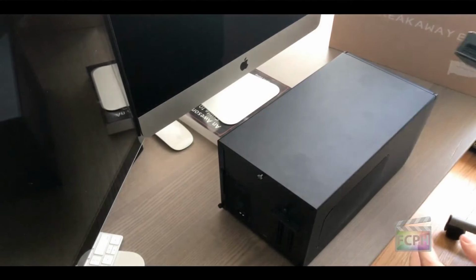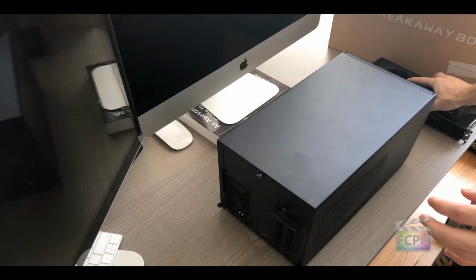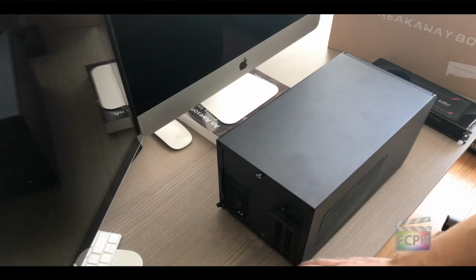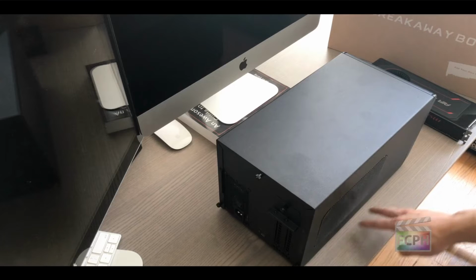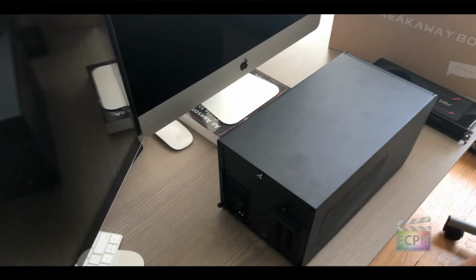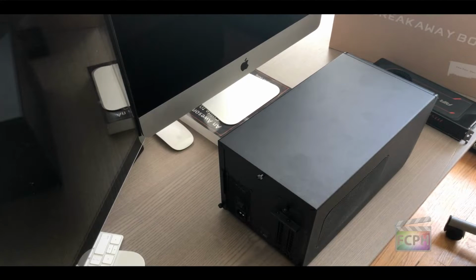Just as a side note with all of this, if you have it at your disposal, you should definitely be on a mat on your table. I do not have one, unfortunately. And then if you can, ground yourself. That way you can avoid damage to the electronics.